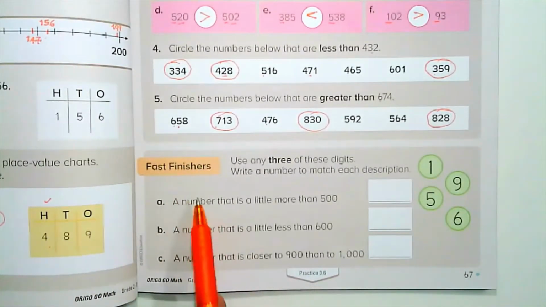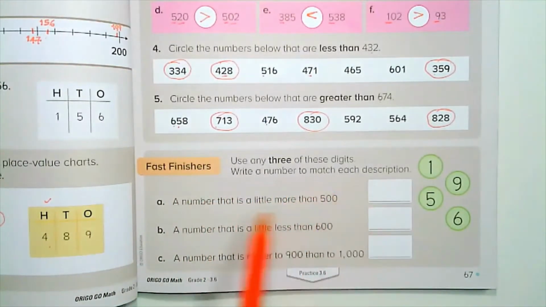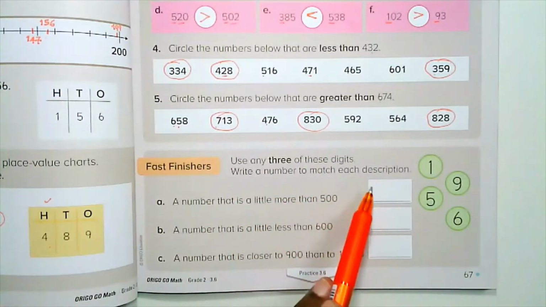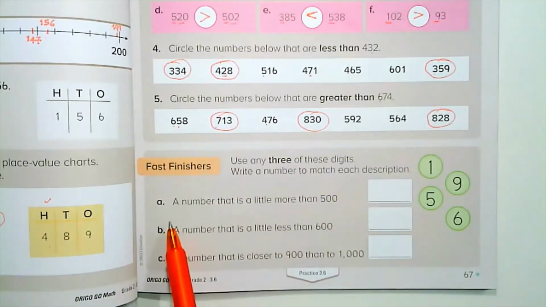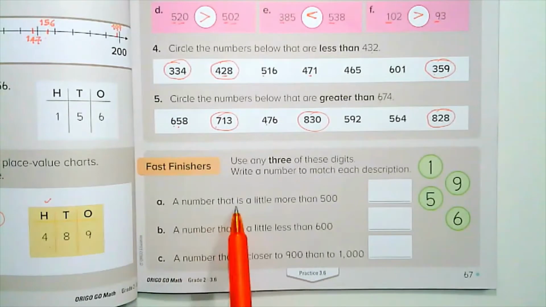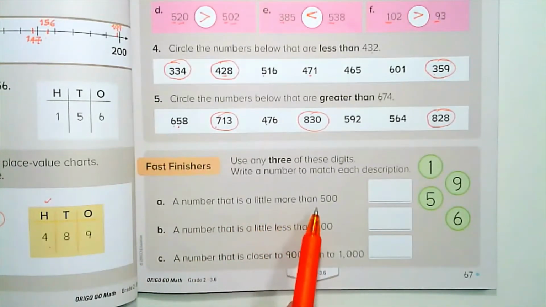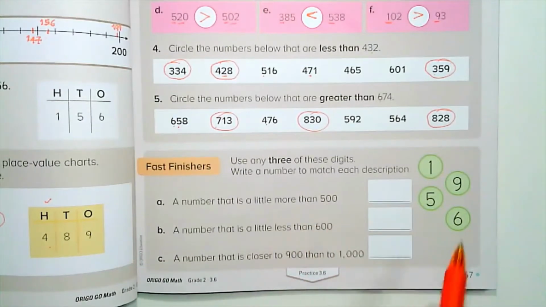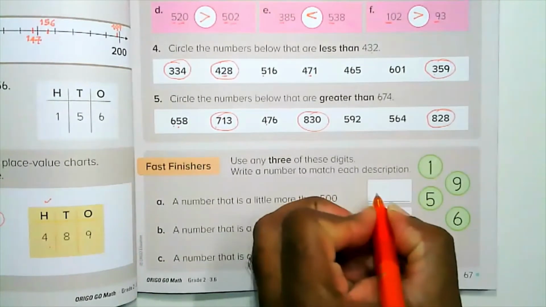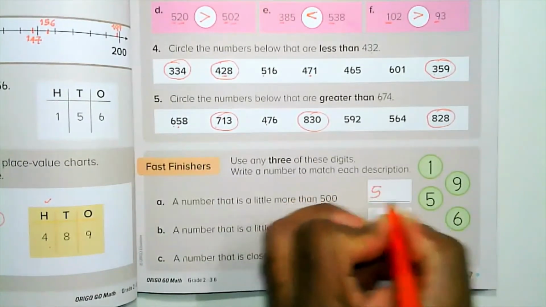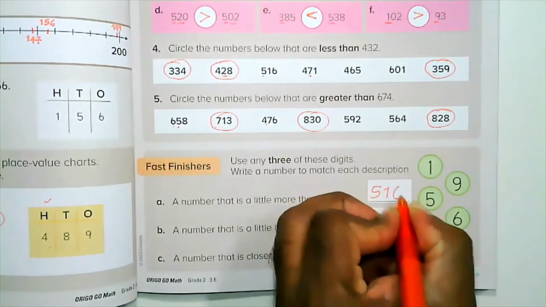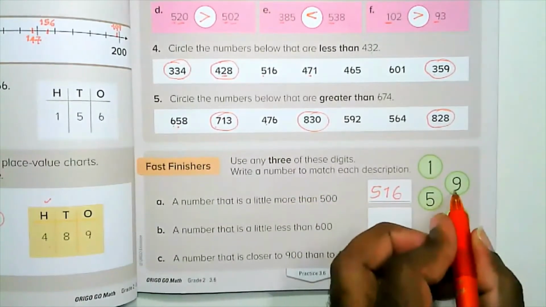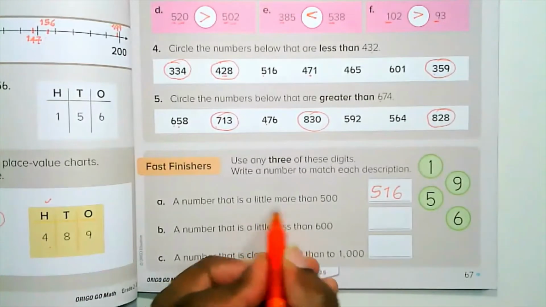Use any 3 of these digits. Write a number to match each description. Part A, a number that is a little more than 500. A little more would be 516, because 519 will be more, just a little more.